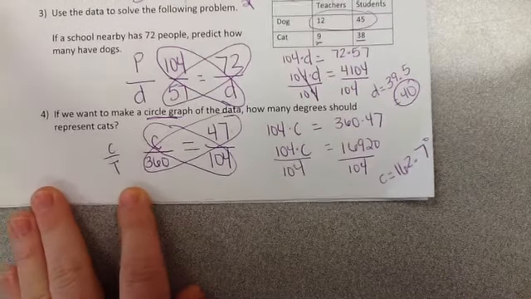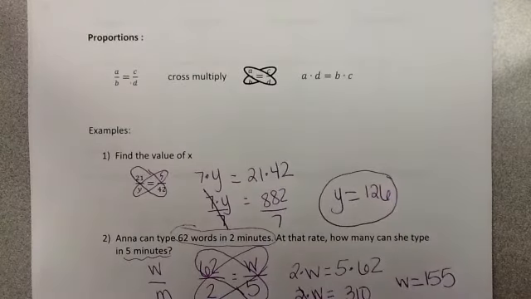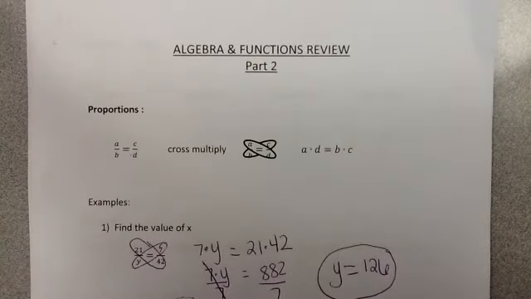Okay. This is the first portion of this section, just on proportions. I will send out another video about the graphing part.